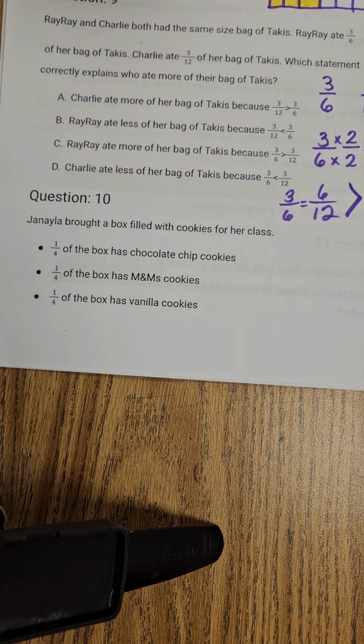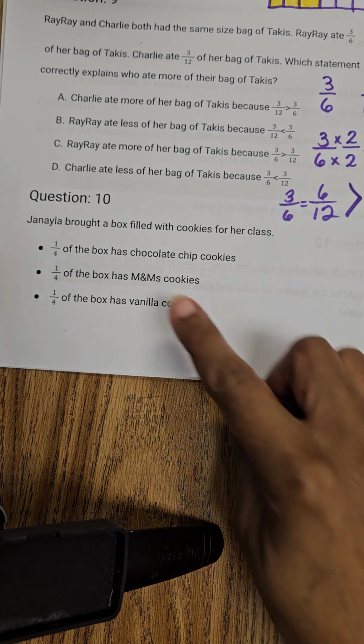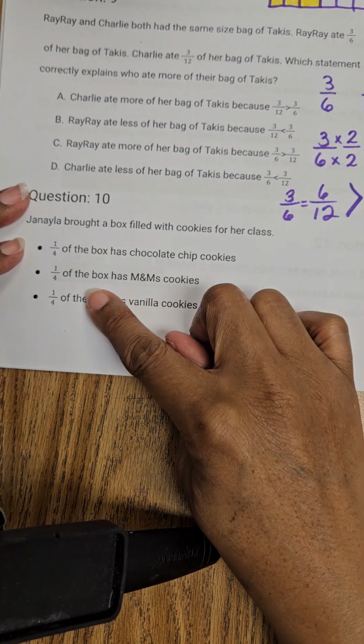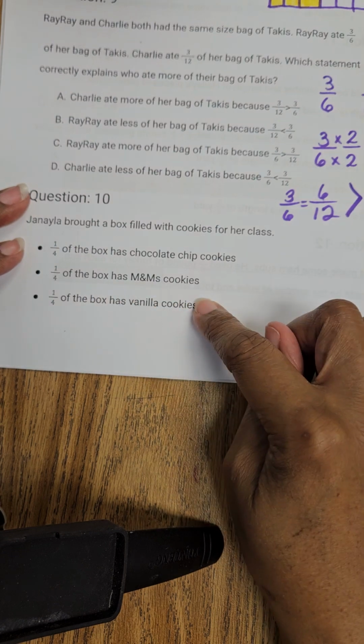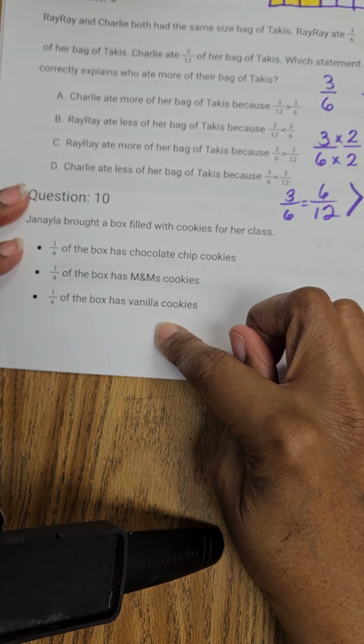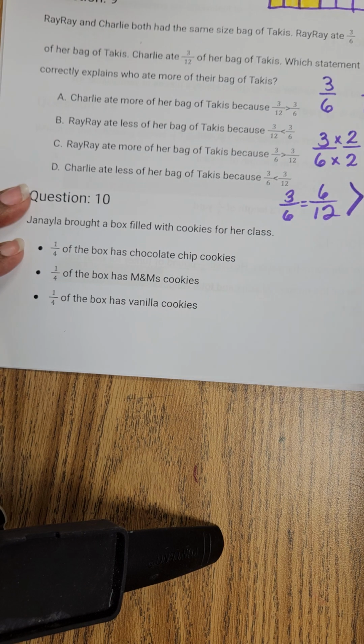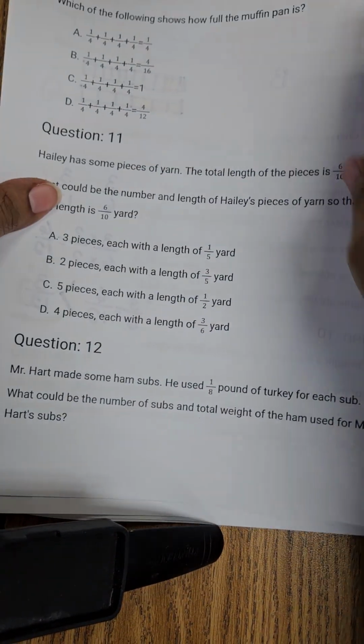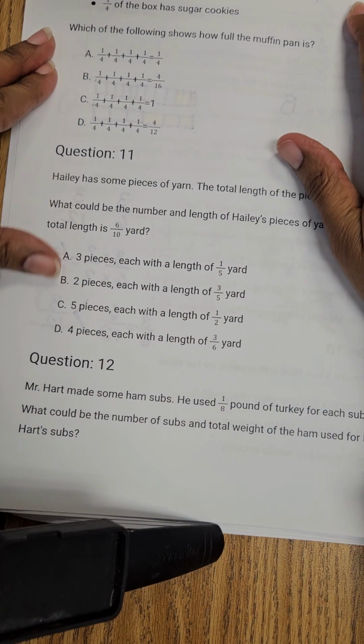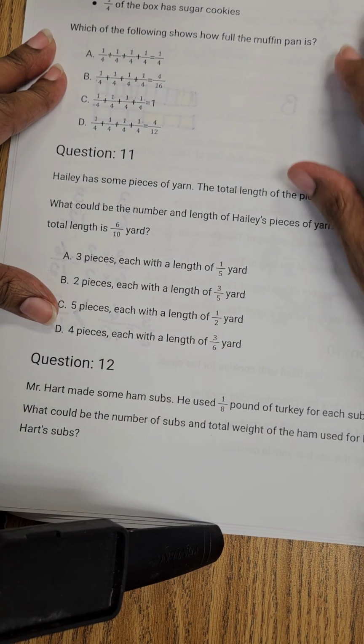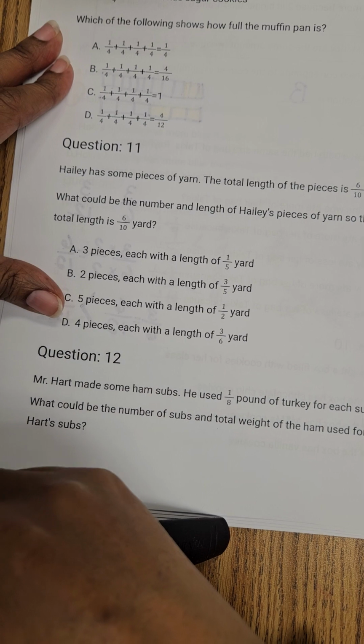Janila brought a box filled with cookies for her class. 1/4 of the box has chocolate chip cookies. 1/4 of the box has M&M cookies. 1/4 of the box has vanilla cookies, and 1/4 of the box has sugar cookies. Which of the following shows how full the box is?